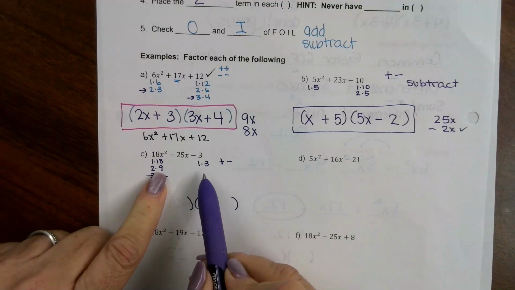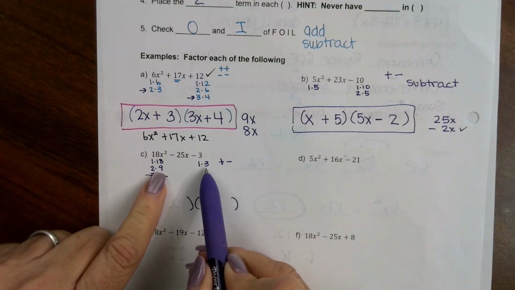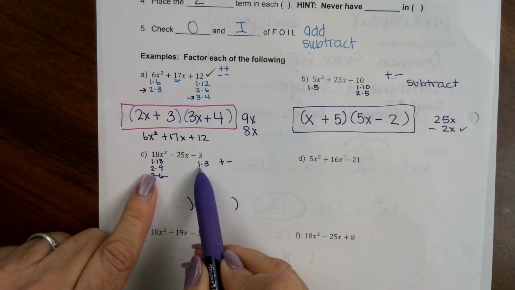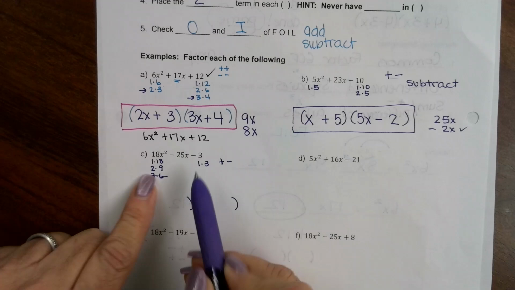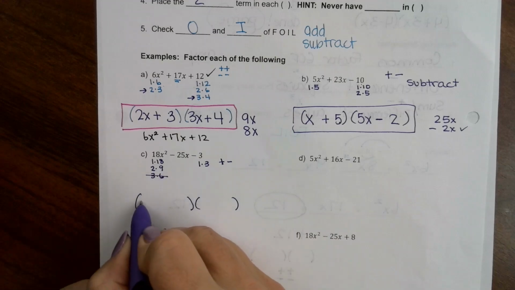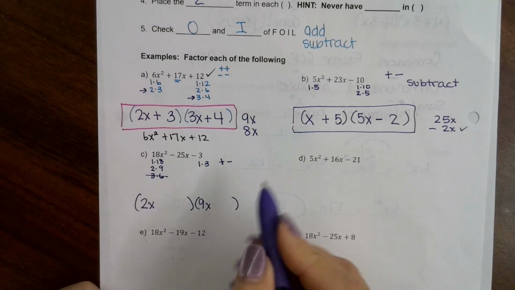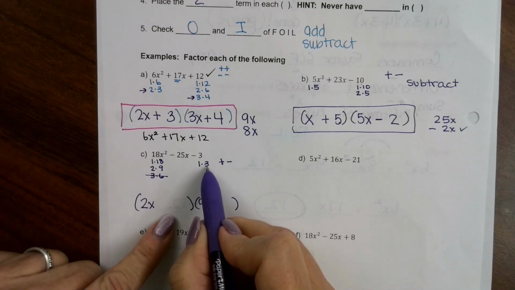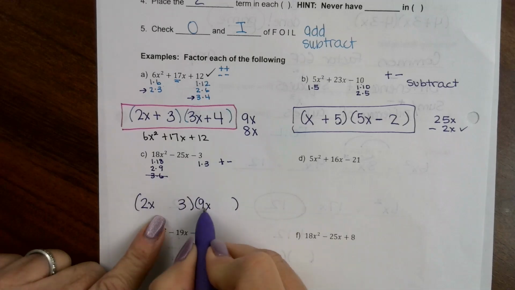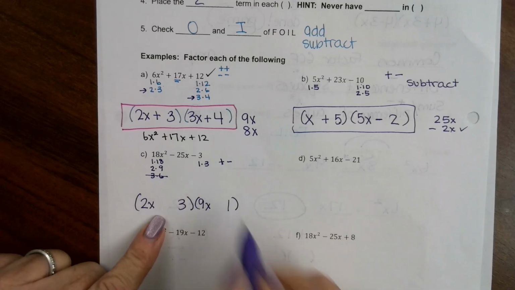So even though these are the closest, this one's not going to work. So I'm going to go over here. Ooh, I see it. So 9 times 3 is 27. 27 minus 2 is 25. So this is going to be my closest factor. So I'm going to have 2x and 9x. So now I'm going to put the second term in. I needed the 27, so the 3 goes with the 9, and the 1's going to go out here.